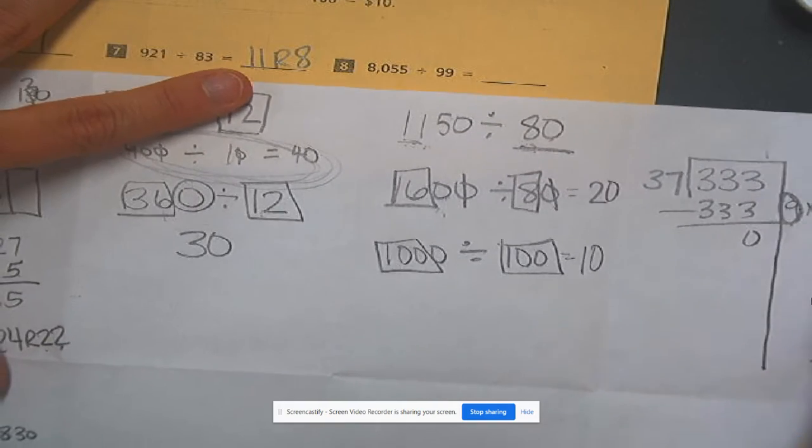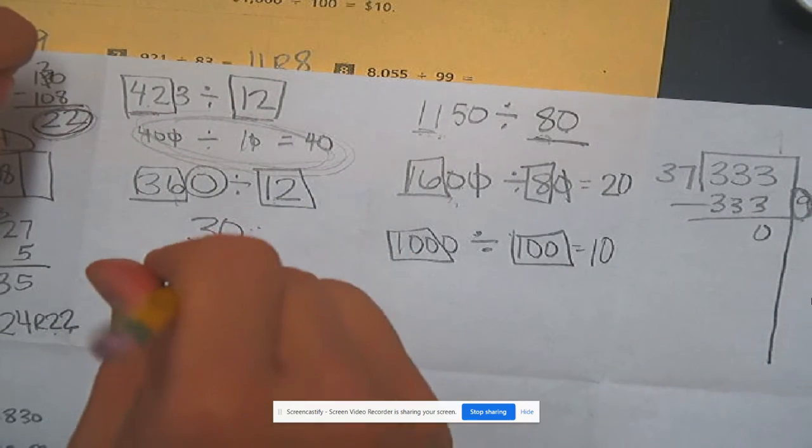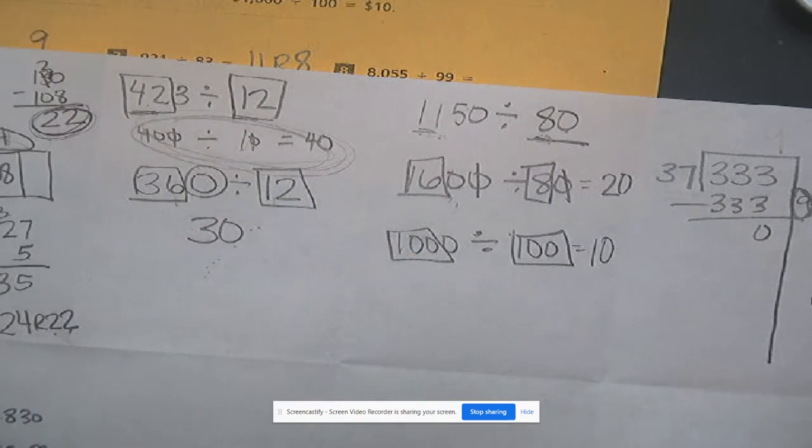Okay. If this is not filled out, you don't get to turn it in. You don't get to sit there and watch and write the answers down. So if it's not filled out, you'll have to go back and do it all again.